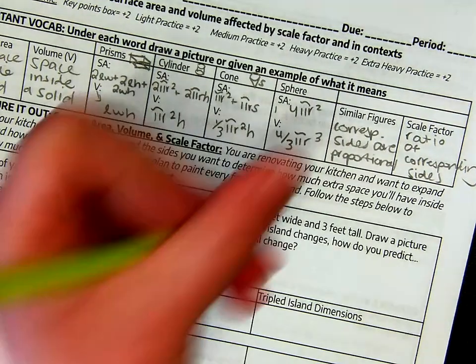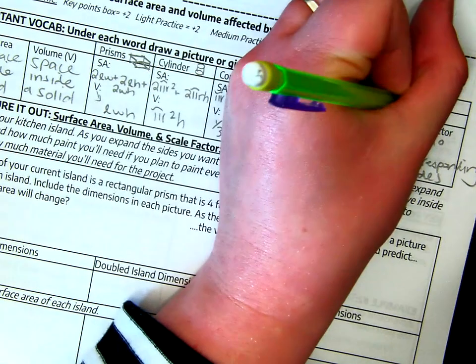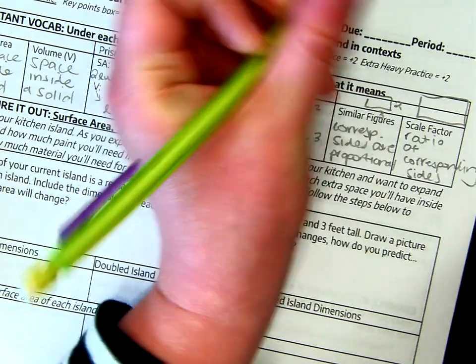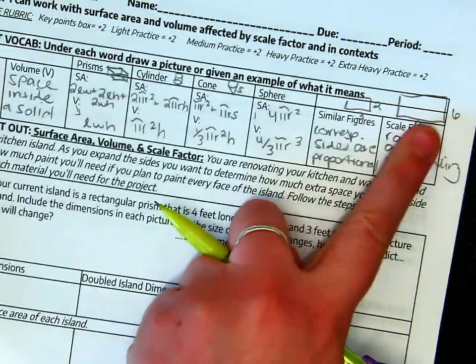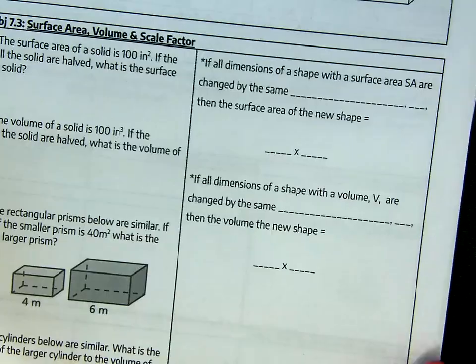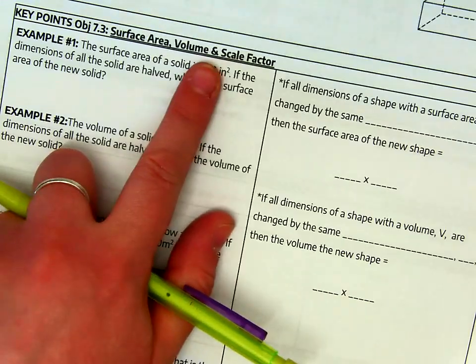So here, I'll draw a little example up here. If I've got a rectangle that's 2 by 3, and then if I were to multiply it times 3 and get 6 and 9, the scale factor for that would be 3. Okay, cool. So we're going to jump to our first key points box, where we're going to deal with surface area, volume, and scale factor. So let's start with example 1.